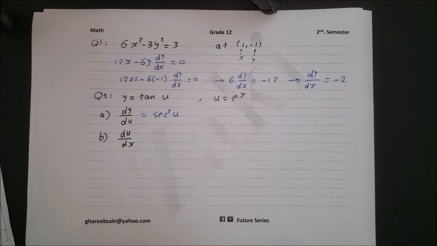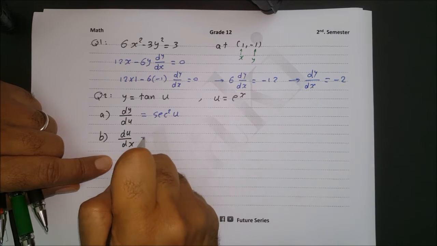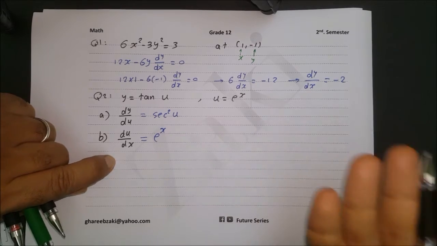The second part, we need du by dx. U is a function of x. So du by dx is e to the power of x, multiplied by dx by dx, which is 1. Finished.